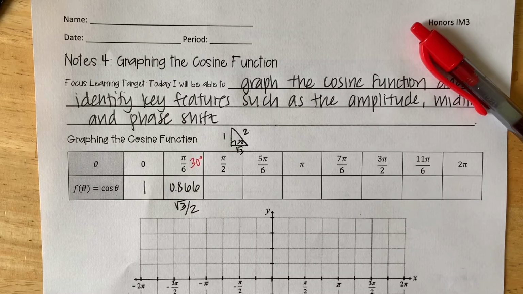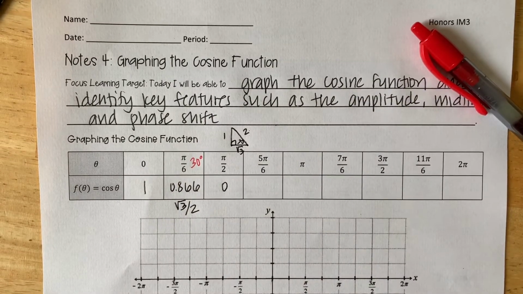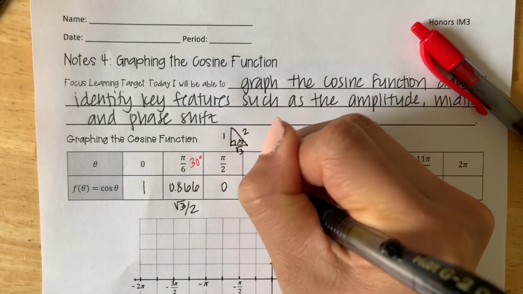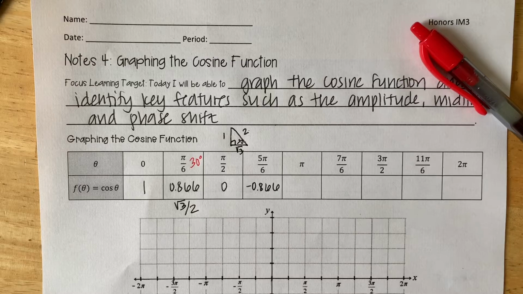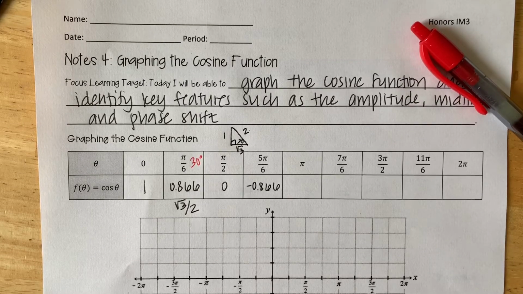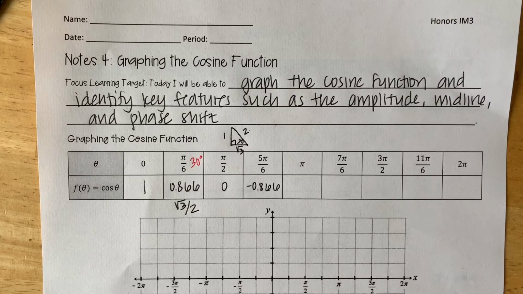Cosine of pi divided by 2, or cosine of 90 degrees, is 0. Cosine of 5 pi divided by 6 is negative 0.866, right? Because 5 times 180 divided by 6 is 150. That means we're in the second quadrant. Remember, in the second quadrant, cosine is always negative.